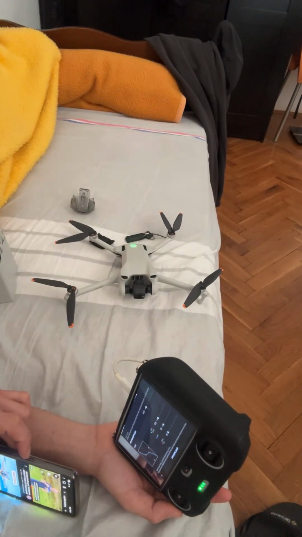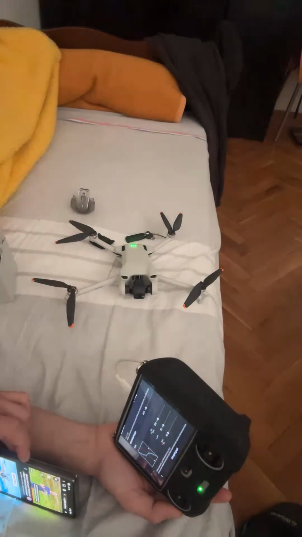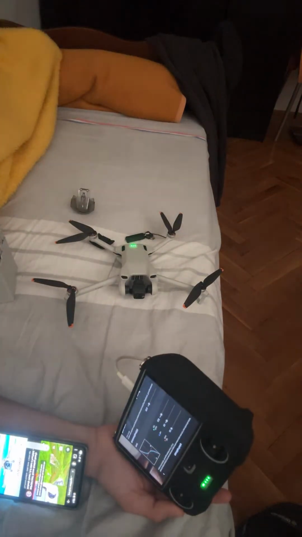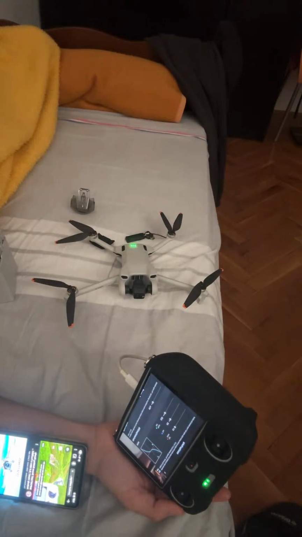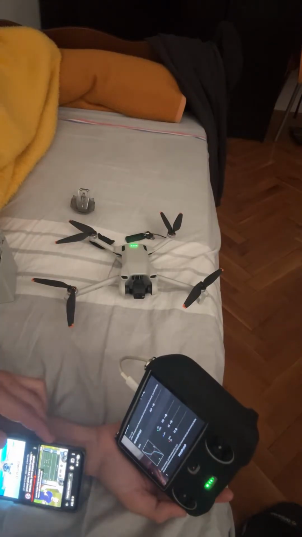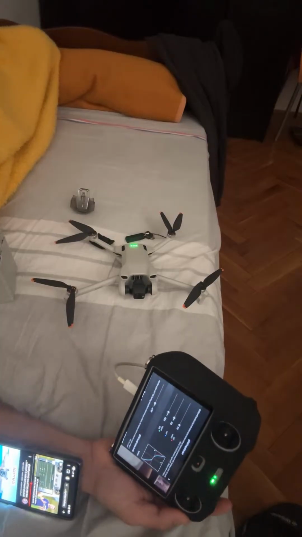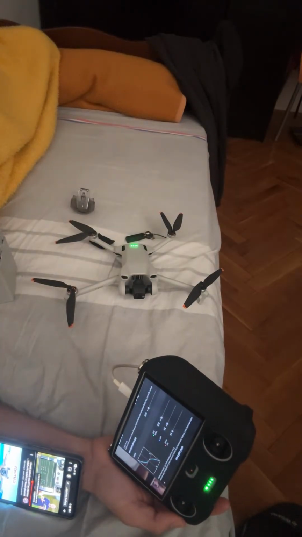Now, simply put, the expo settings allow you to adjust how the drone reacts speed-wise as you move the joystick further and further away from its center point. And you can do this for the up and down motion, the yawing motion, which is the rotating motion of the drone, and the pitch and roll. And the best way to understand this is to see a demonstration. So let's take a look at the pitch and roll motion.